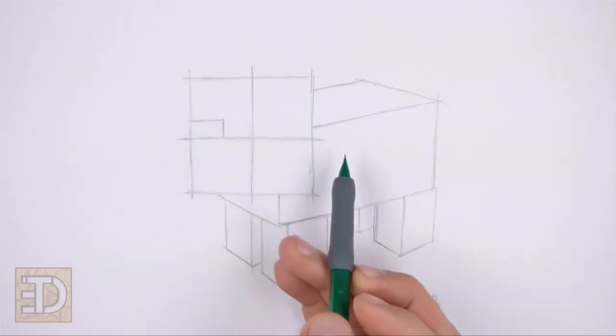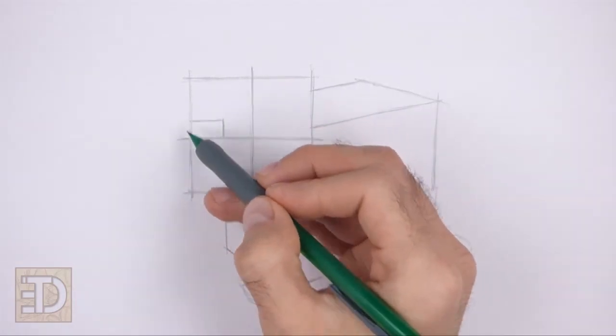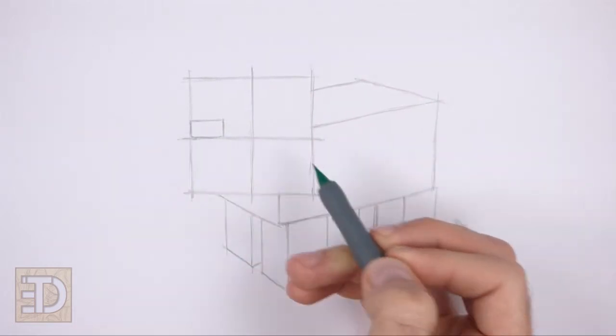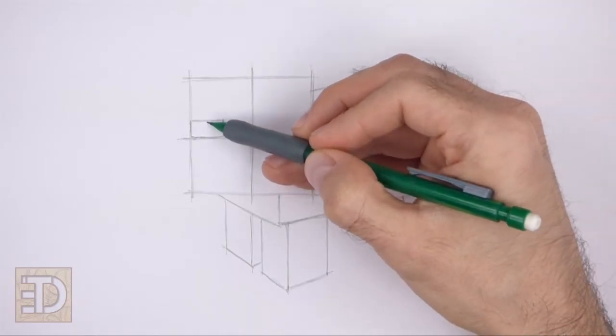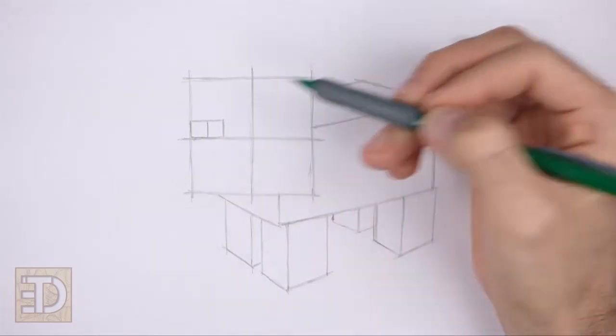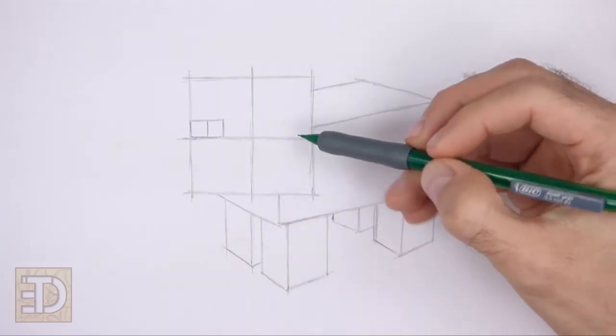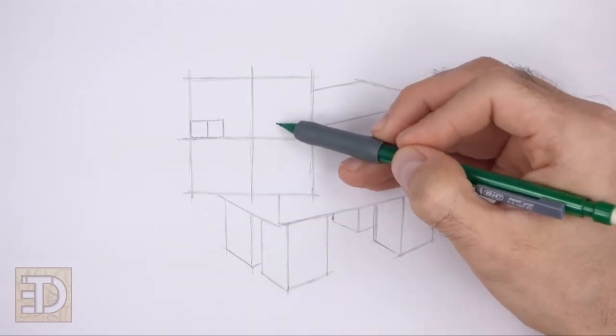At the top, draw a short horizontal line to create a small rectangle. Darken the left and bottom part of the guides to finish the shape of the eye. In the middle of the eye, draw a short vertical line to separate the pupil. Draw the eye on the right the same way.